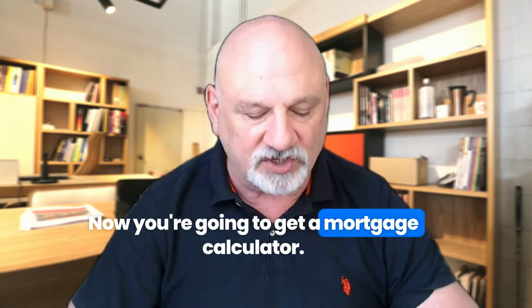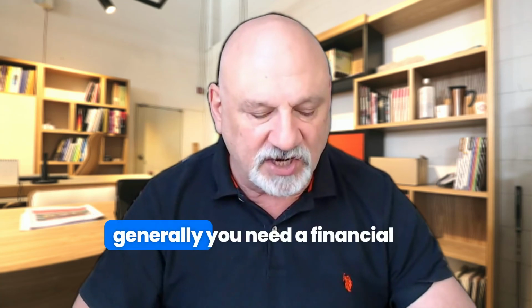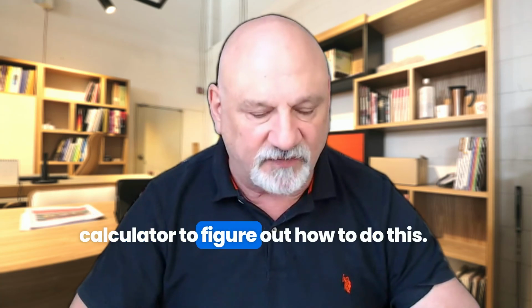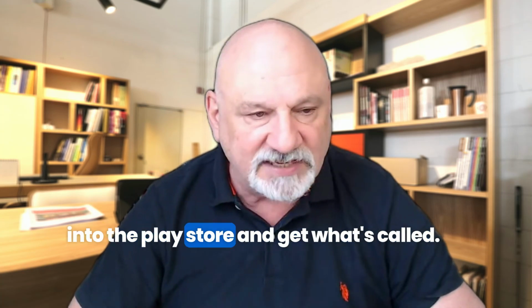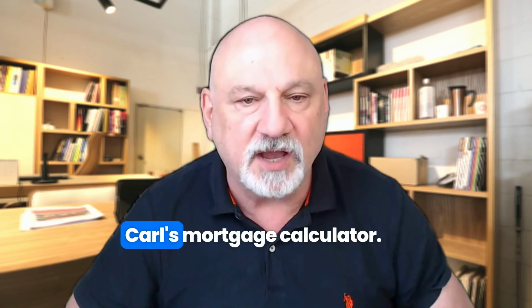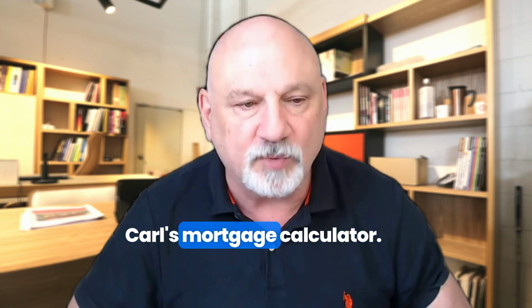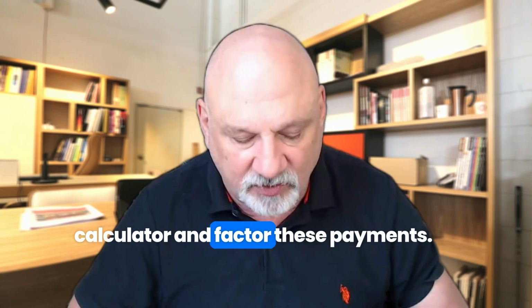Now you're going to get a mortgage calculator. If you don't have a regular mortgage calculator, generally you need a financial calculator to figure out how to do this. But to make your life easier, you can go into the Play Store and get what's called Carl's mortgage calculator. Get that, and you'll be able to do a mortgage calculation and factor these payments.